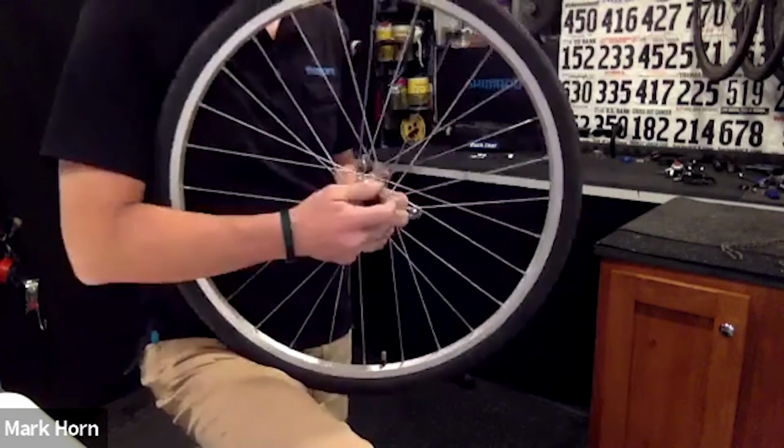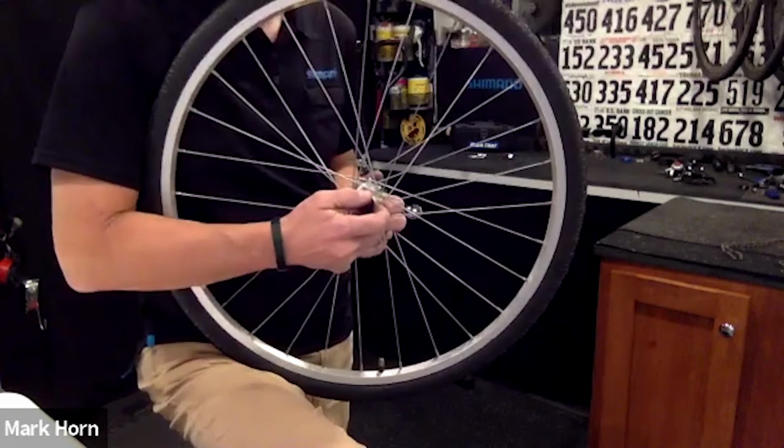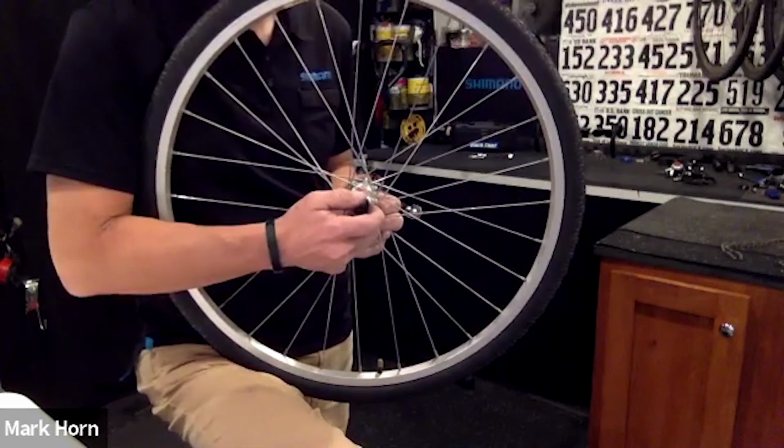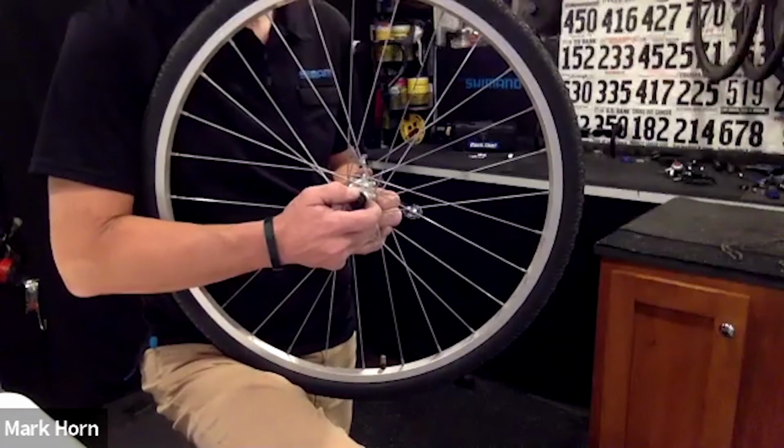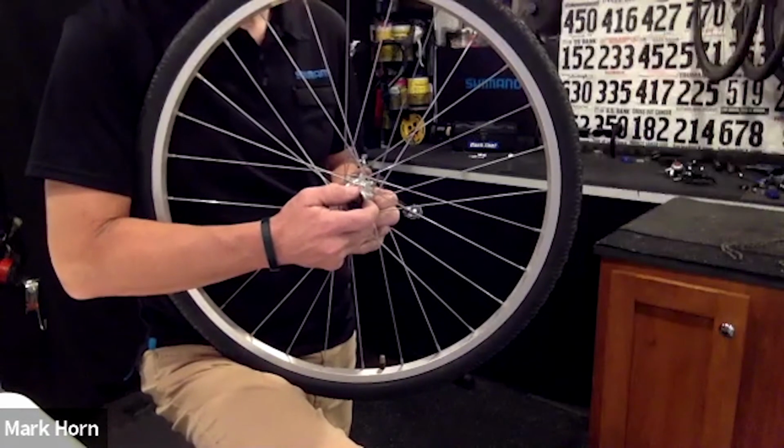But it's for the front wheel, not for the rear wheel. How does the rear wheel bolt in? It doesn't. It's just on a little magnetic unit. You can adjust the resistance, the flywheel.